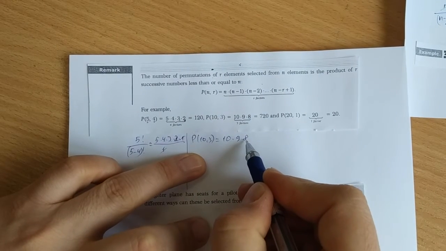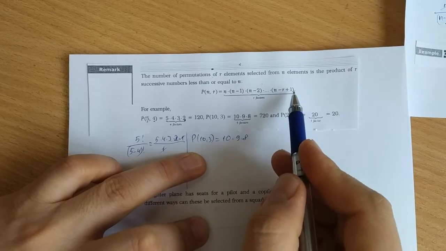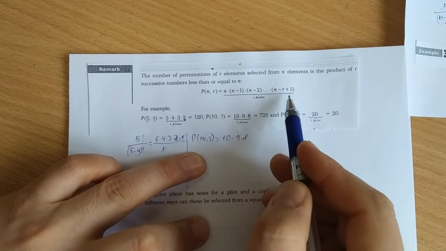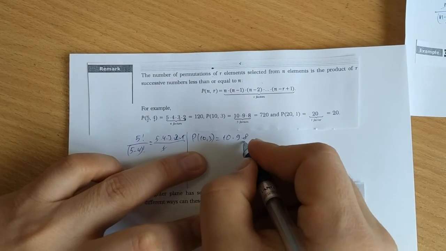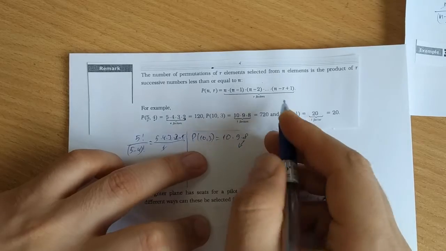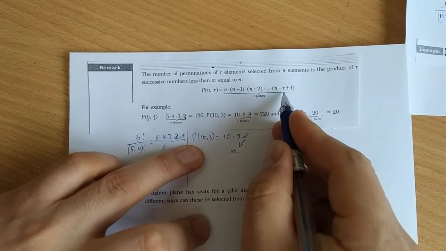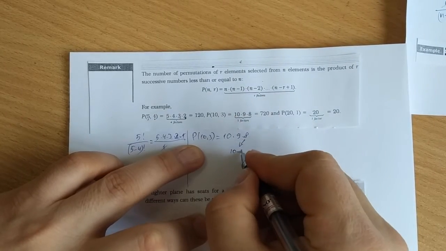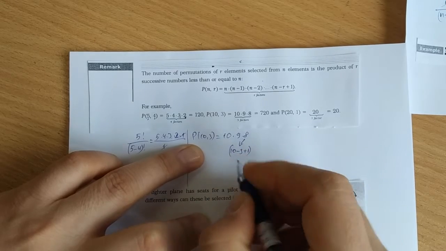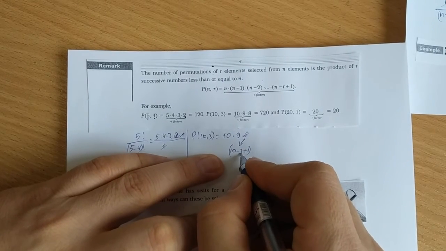Let us write this 8 as in the formula: n is 10, 10 minus r, r is 3, plus 1. 10 minus 3 is 7, plus 1 is 8.